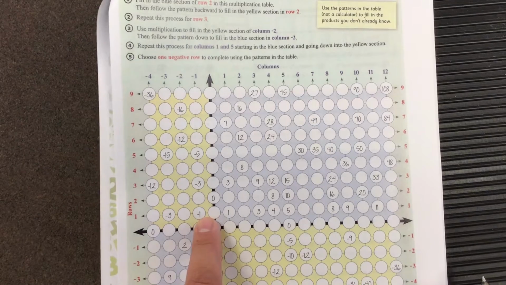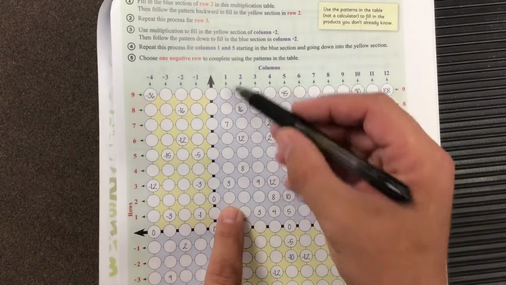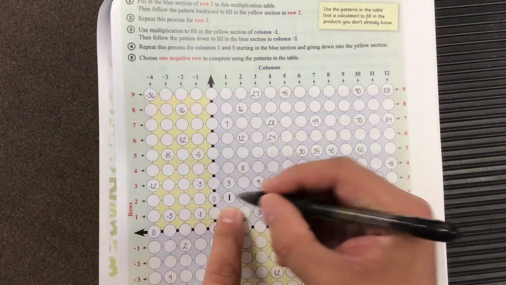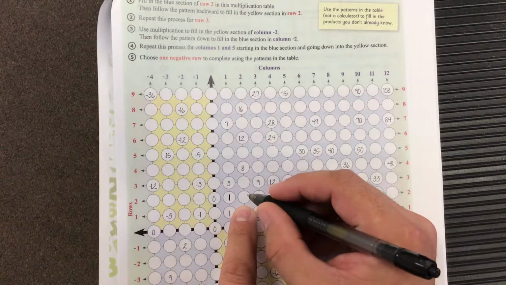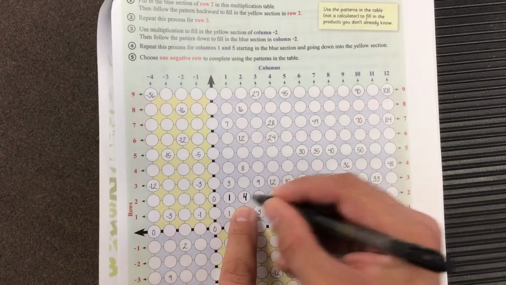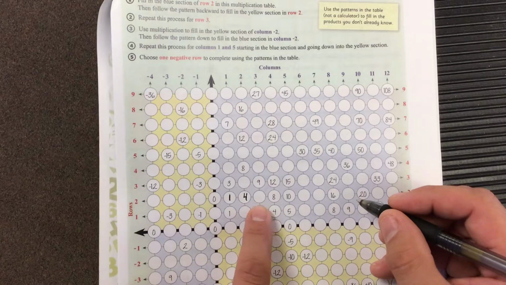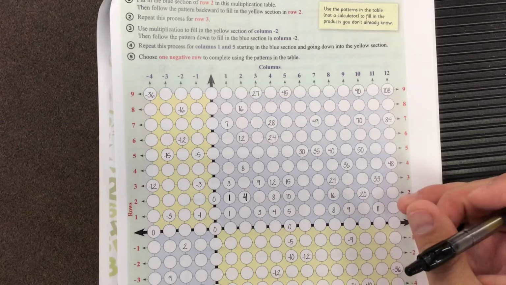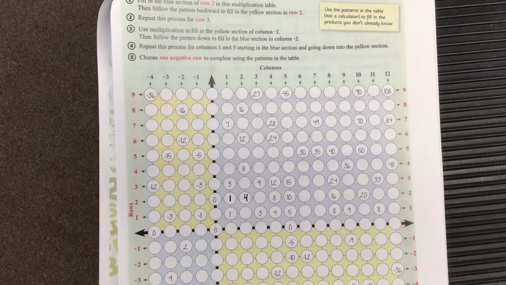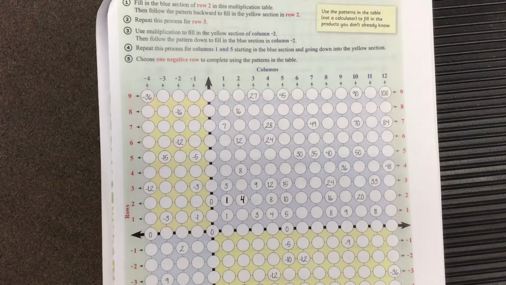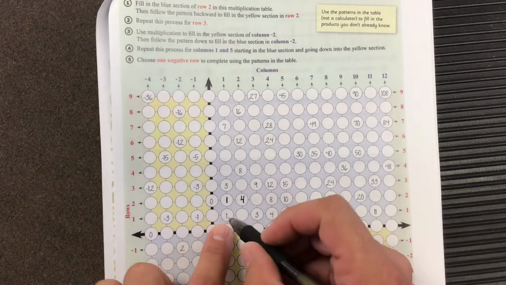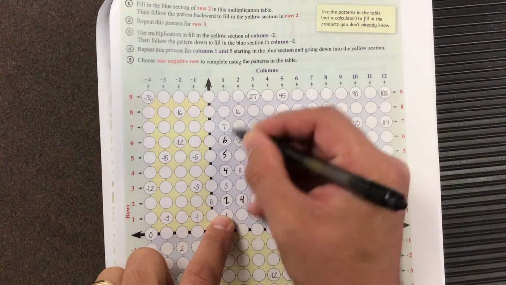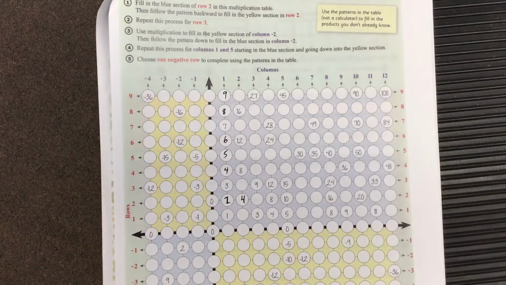So right here I have 2 times 1. What's 2 times 1? 2 times 1 is 2. 2 times 2? 2 times 2 is 4. 2 times 3? 6. Oh, that's not right. Stop. Erase it. Sorry, it wanted us to go here. So if this is 1, this would be 2, 4, 6, 8, 10, 12, 14, 16, 18.